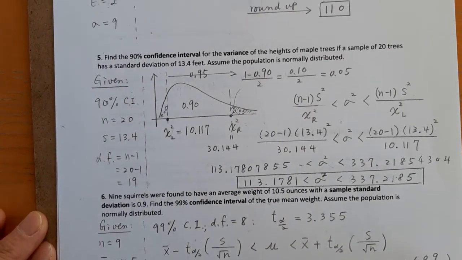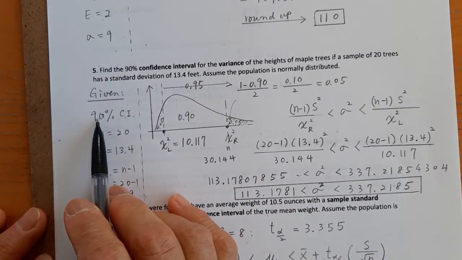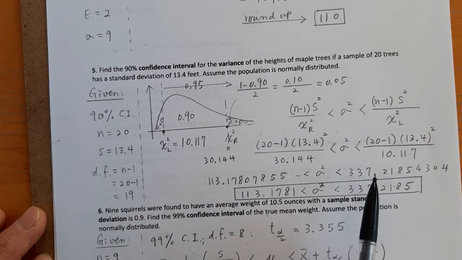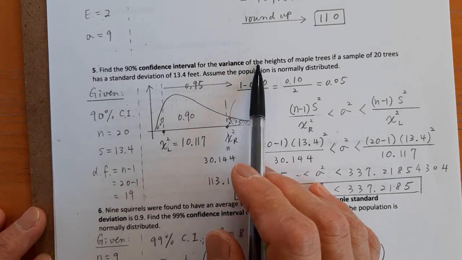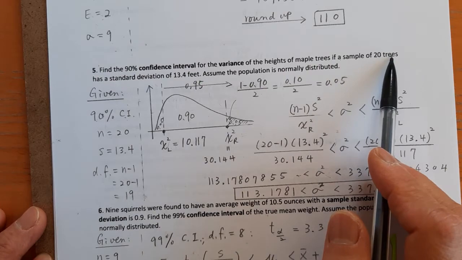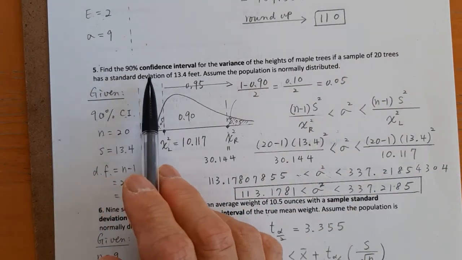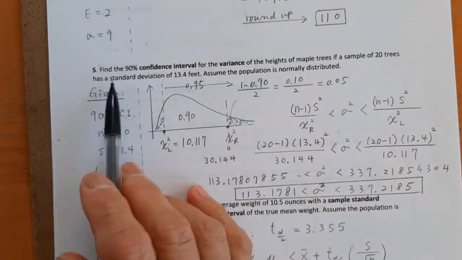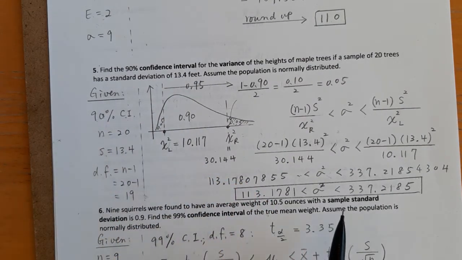Question 5. Find a 90% confidence interval for the variance of the heights of maple trees. A sample of 20 trees, so n equals 20, has a standard deviation, so it's S, because it's a sample, S equals 13.45.